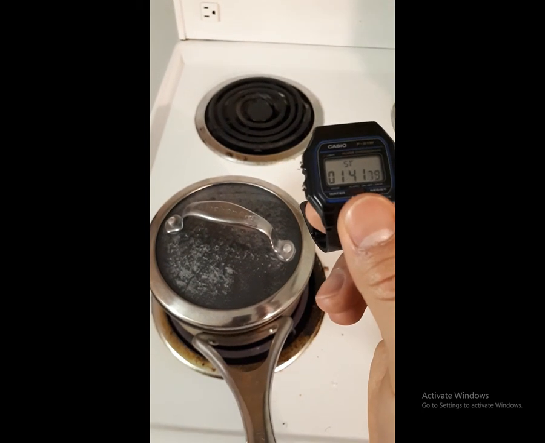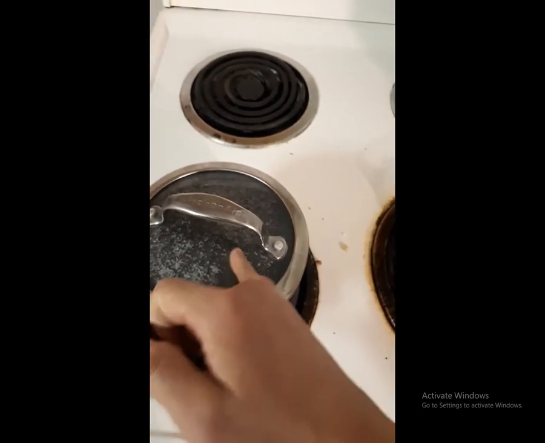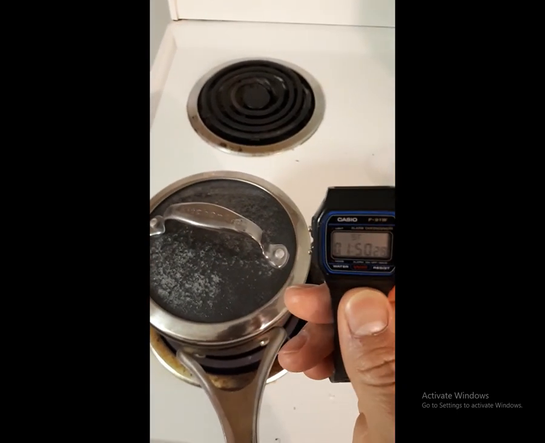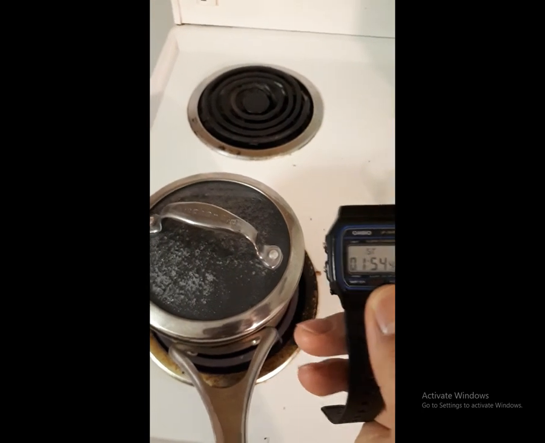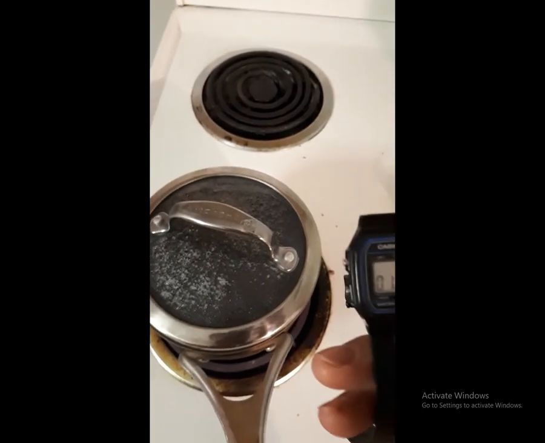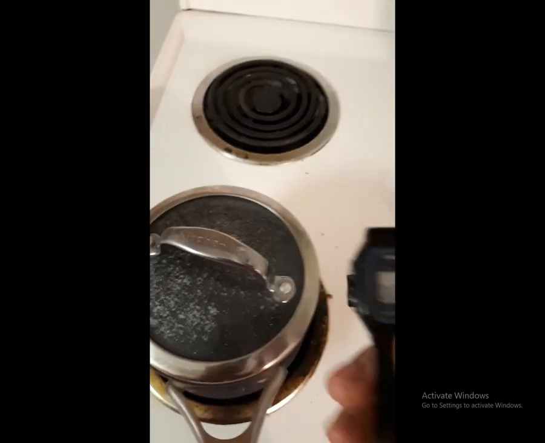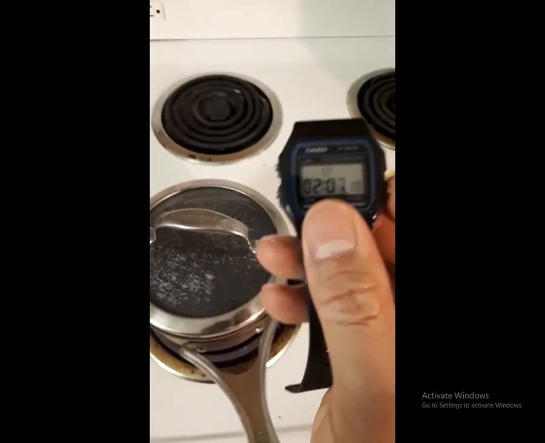Let's see what we got. Can we see something from here? No. Sorry, you guys. But I can start seeing some bubbles on the cap, so hopefully we get a positive result this time.